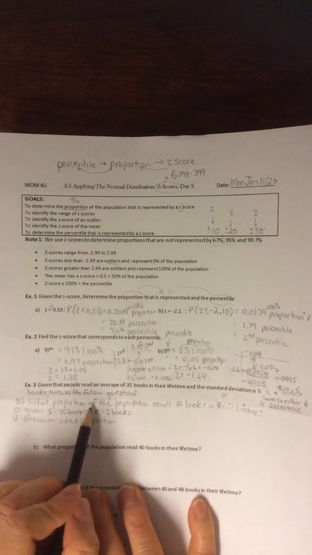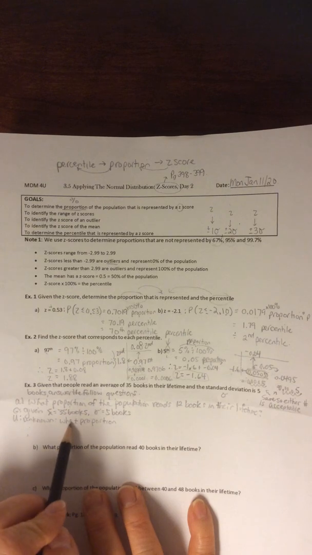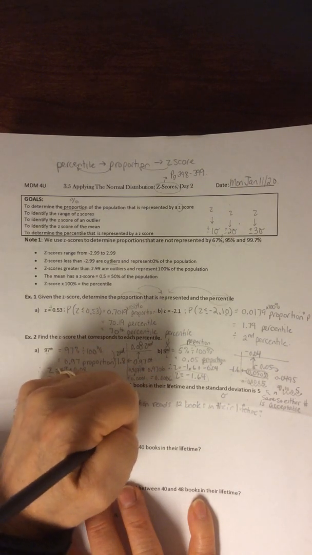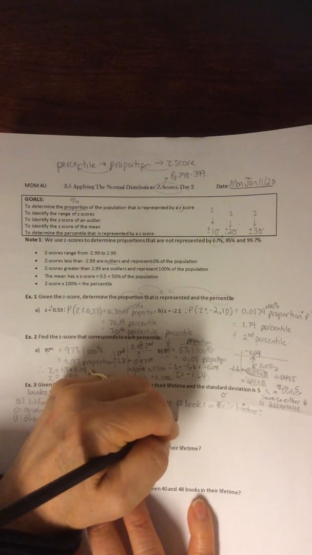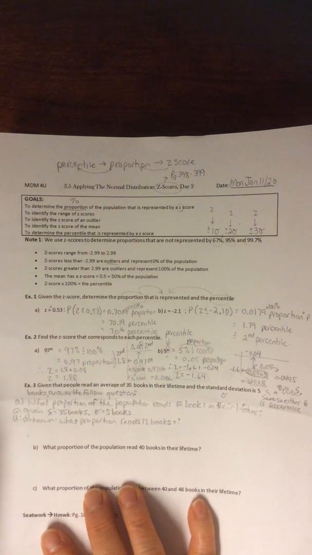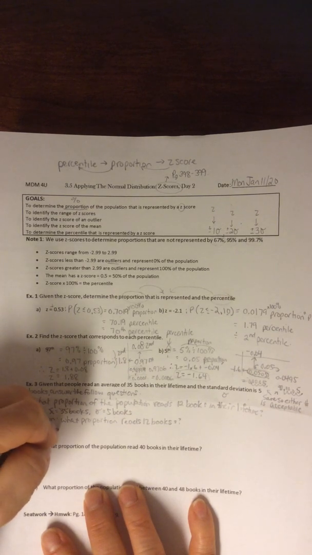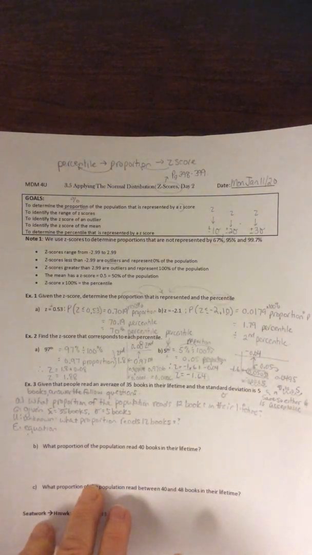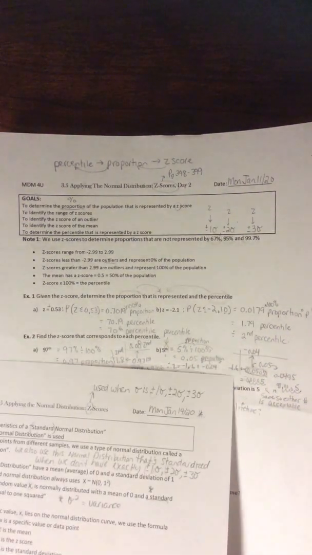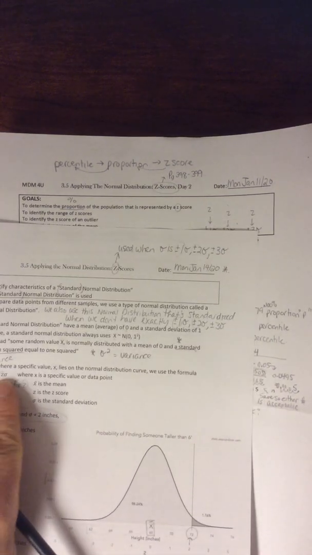I don't really need to write "of the population," okay? We understand that a proportion is always of the population. So what proportion reads 12 books? Okay, so what proportion is what we're finding? We're using the acronym GUESS. So what do we have as our equation? On 3.5 to begin, we had this kind of thing, right?